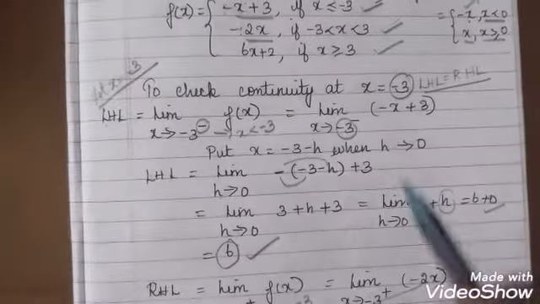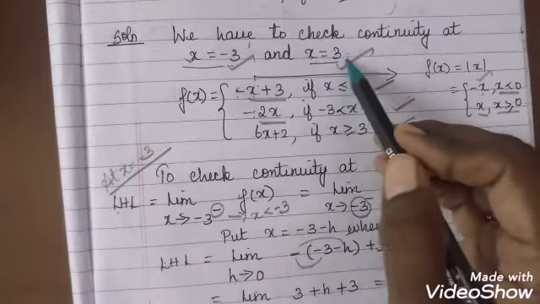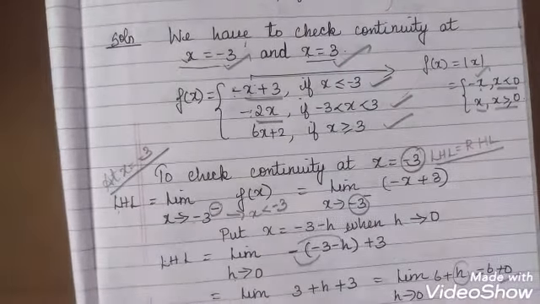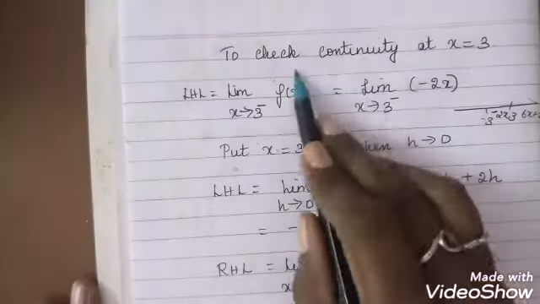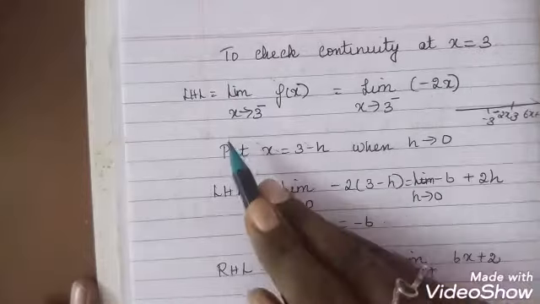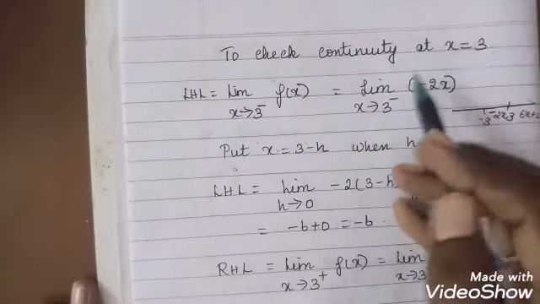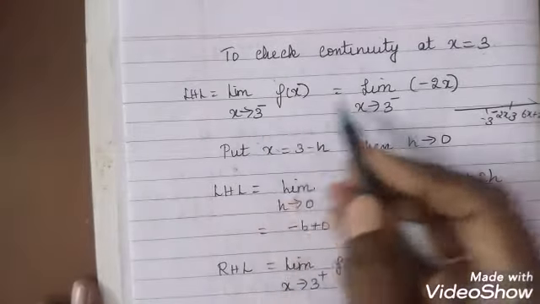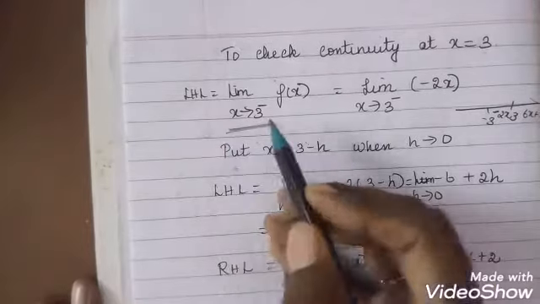The other point is nothing but at x is equal to 3. So the next point is x is equal to 3. So we'll do for x is equal to 3 next. Next is to check the continuity at x is equal to 3. So to check the continuity at x is equal to 3, as you know, we have the left hand limit as well as the right hand limit here. So first we'll start with the left hand limit here.